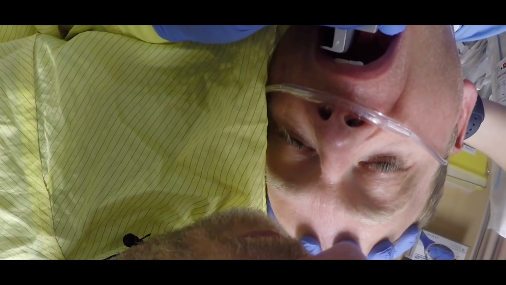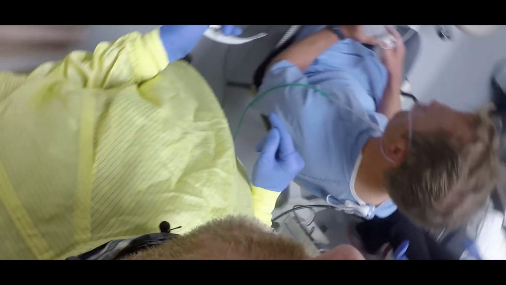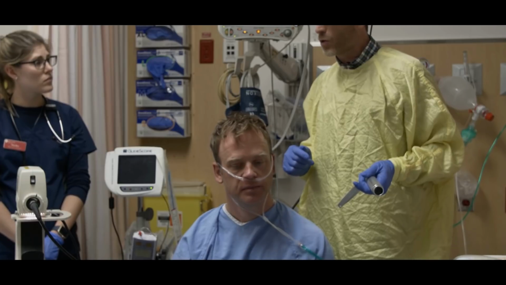I felt that feedback on the teeth. I got that. Okay. So we had a good view of the epiglottis there. Could see the posterior cartilages and could see the opening briefly between the cords.